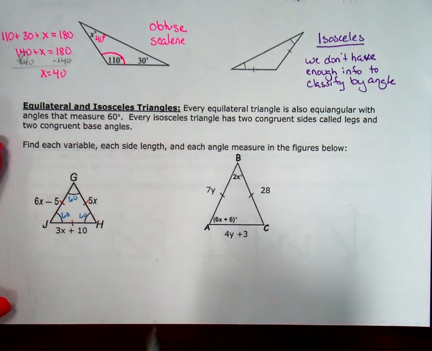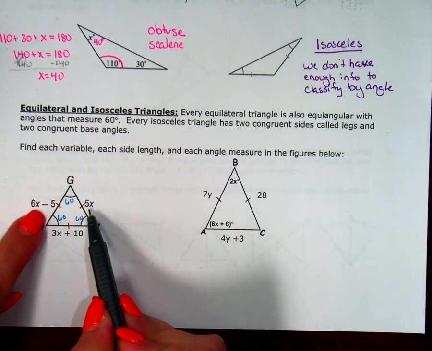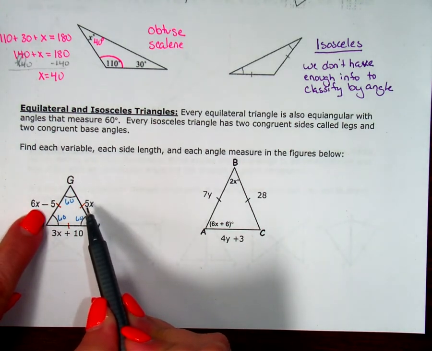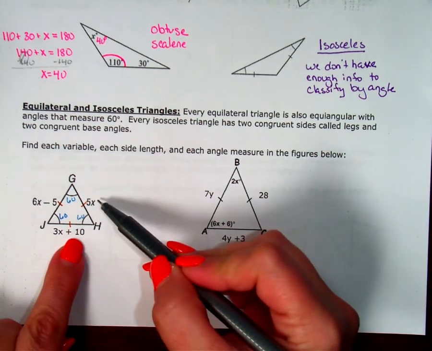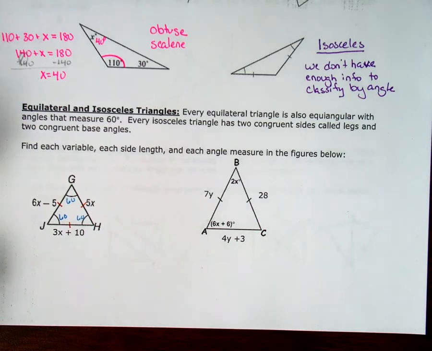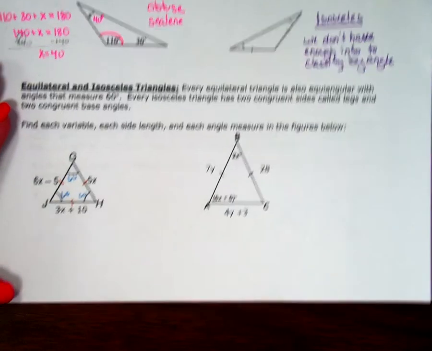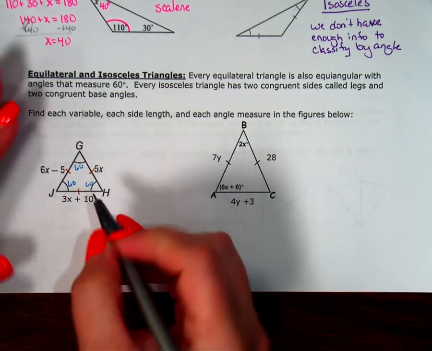Okay. When I want to find the variable, since it's equilateral, all of these sides are going to be the same length. So I can set any two equal to each other and solve for x. I get to pick what I want to do, but I could pick any that I wanted.